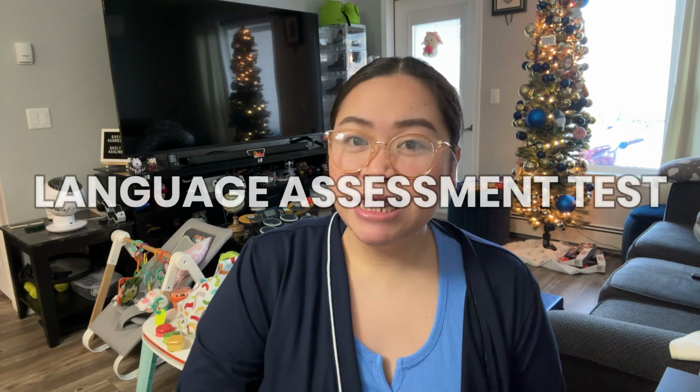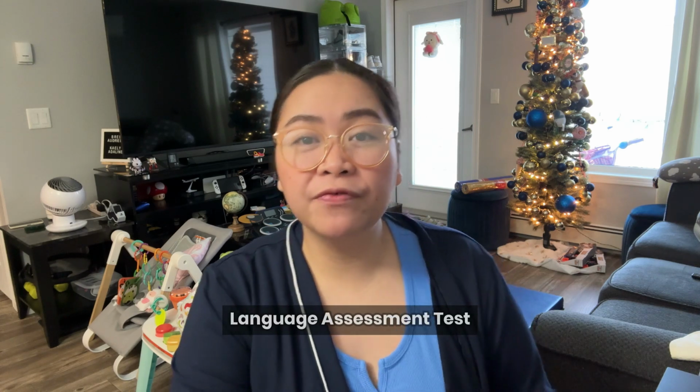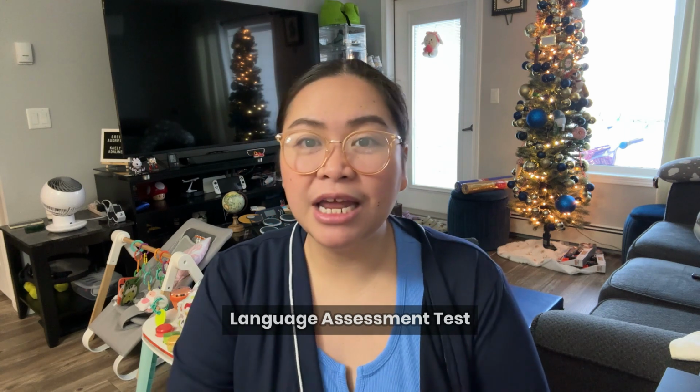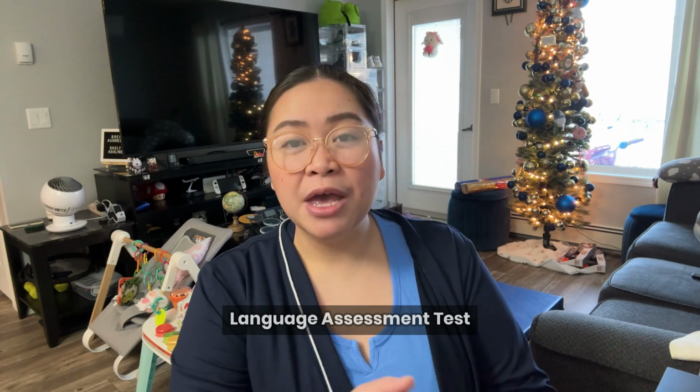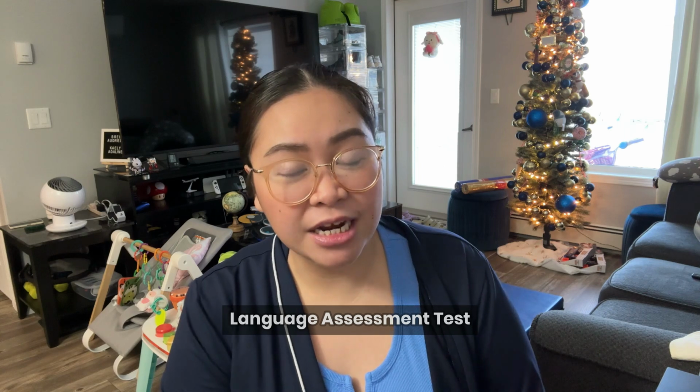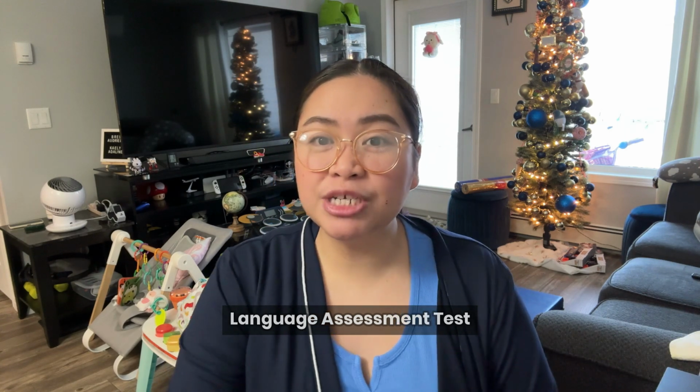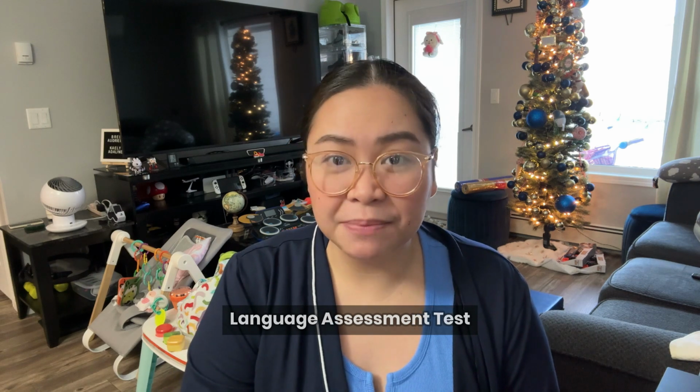So next is Language Assessment Test. This is a requirement to test your English language proficiency. The test result is what you provide or submit to prove that you can communicate in English, which is one of the primary languages used in Canada alongside French. There are three types of language assessment tests that Canada accepts.